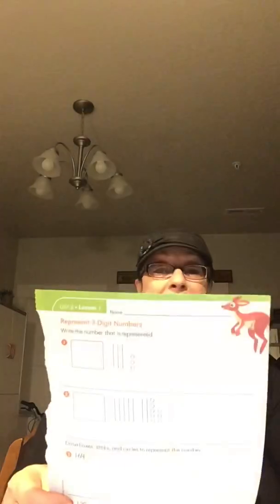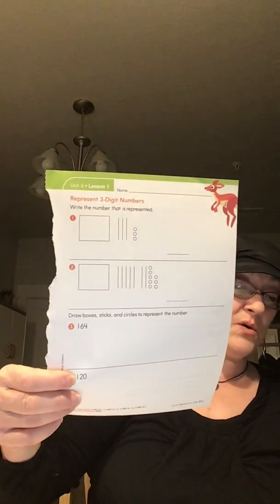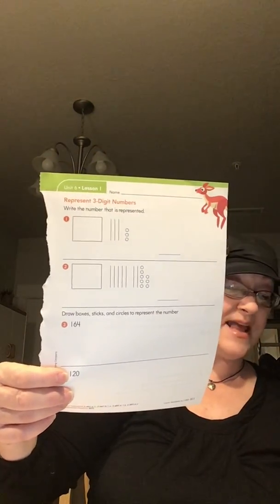Okay, the next thing that we are going to be doing that I need you to do, I'm going to put my lid on my marker nice and tight. So we are going to be doing this page. It is on page 311. It says Unit 6, Lesson 1, represent 3-digit numbers. Okay, so we are going to do this page together.